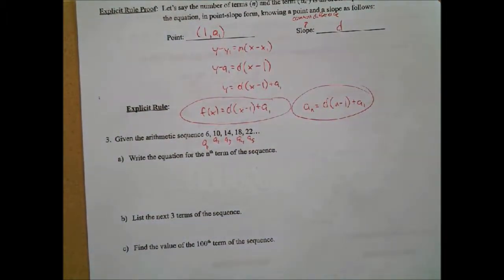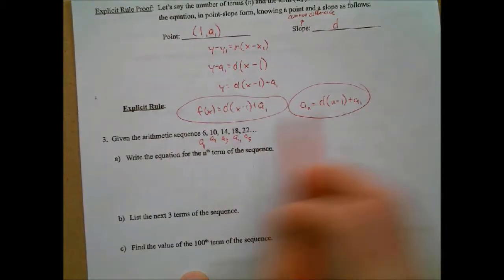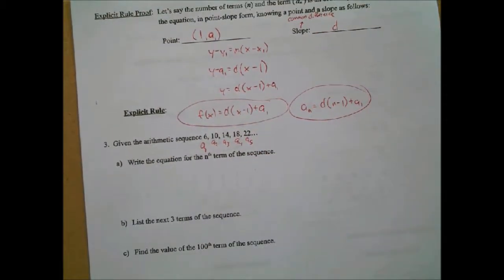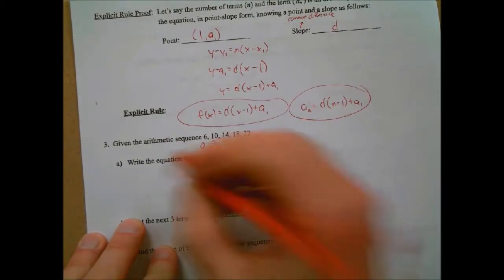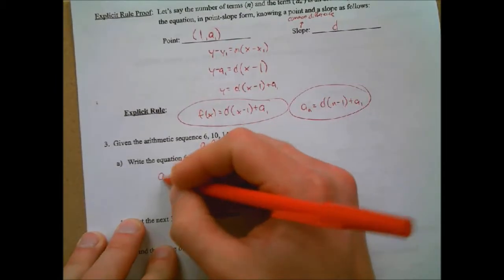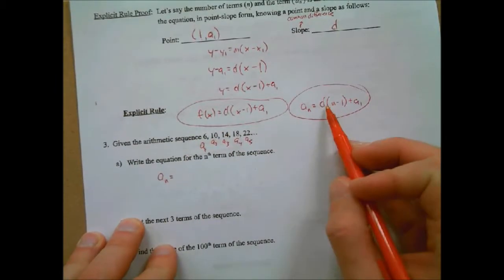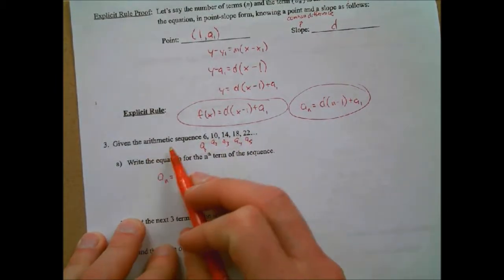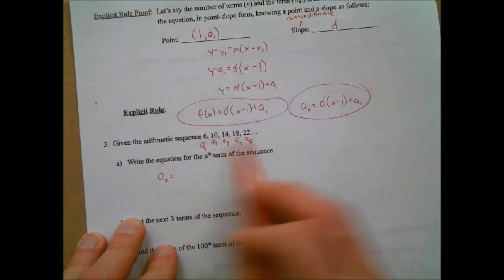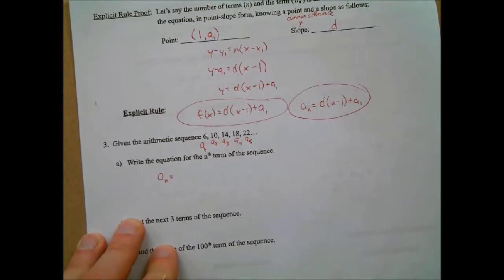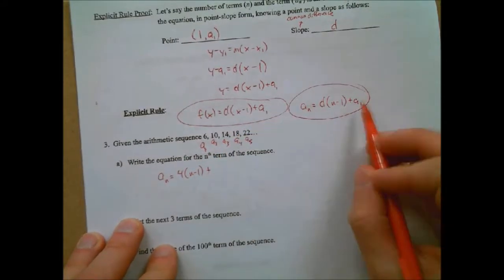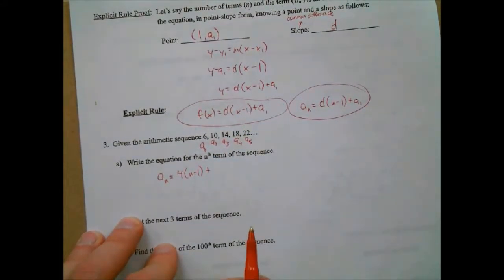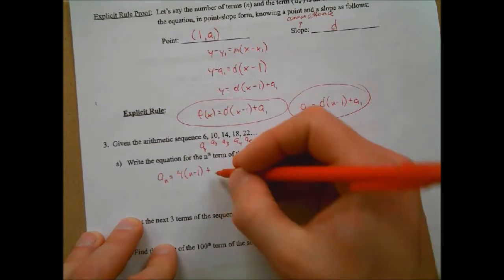So we're going to use our little formula here. Let's use this version of the formula. Let's write it in sequence notation. So a sub n equals, well, according to our pattern here, it's arithmetic, so we know there's a common difference. What is the common difference for this pattern here? 4. Times n minus 1 plus, what's the first term? 6. And there's your equation.